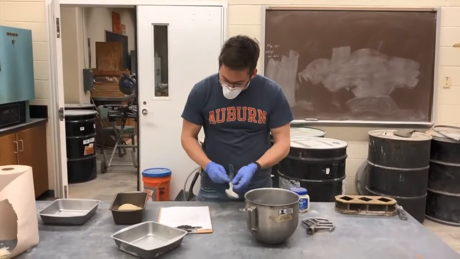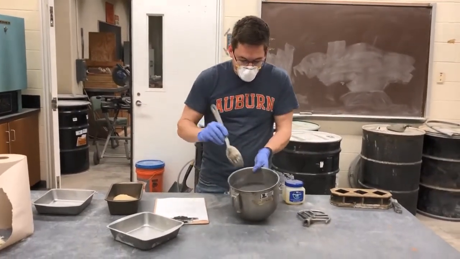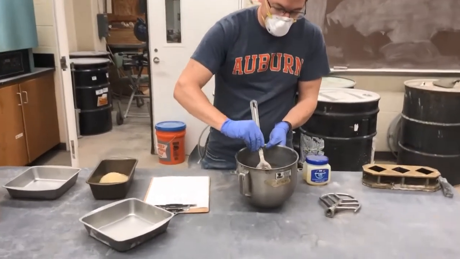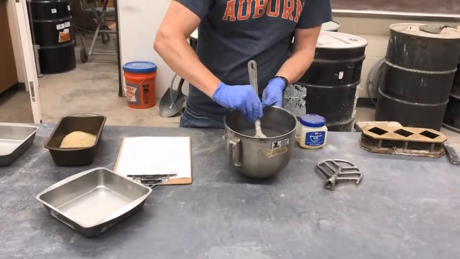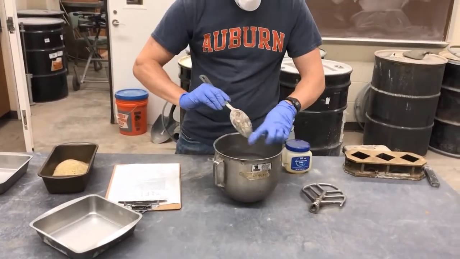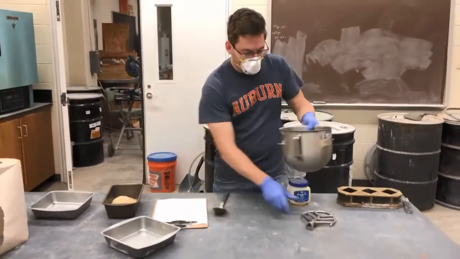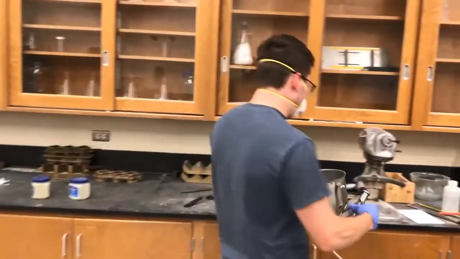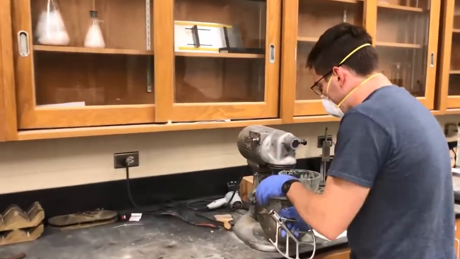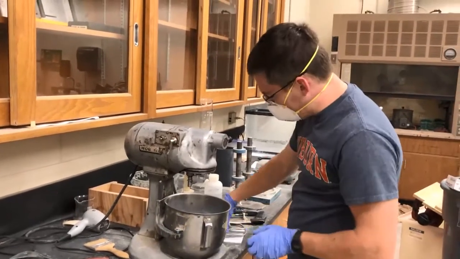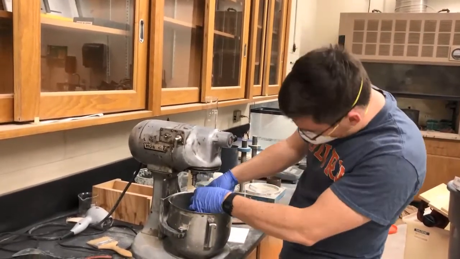All right, and then what we want to do, you can try and coat the cement in water, just so it doesn't become a dust in the mixer. All right, that should be good. All right, we'll take our mixer and paddle, come over here, put this paddle in.